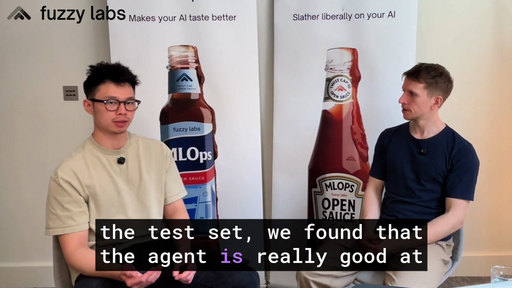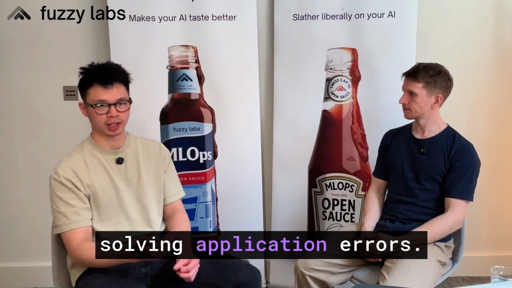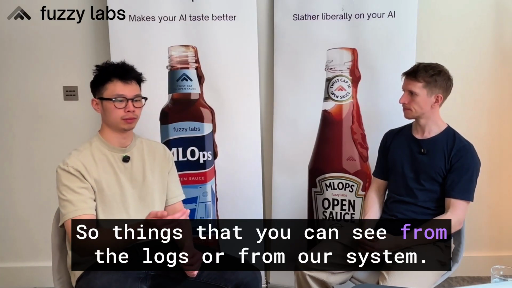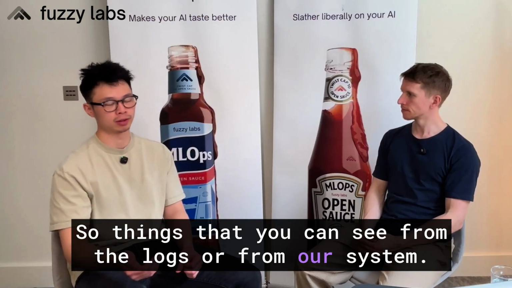From the results that we got by evaluating the agent on the test set, we found that the agent is really good at solving application errors, so things that it can see from the logs or from our system.